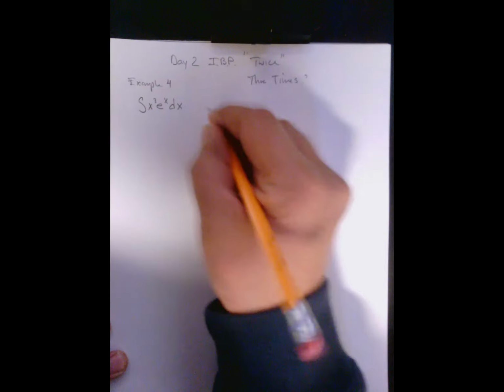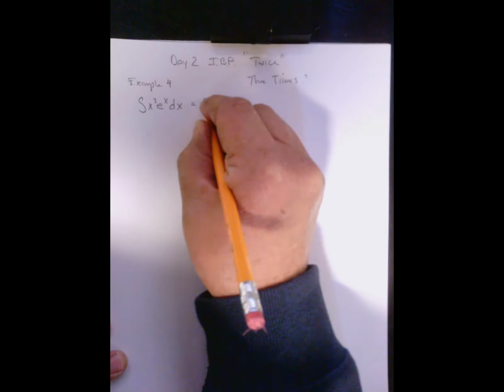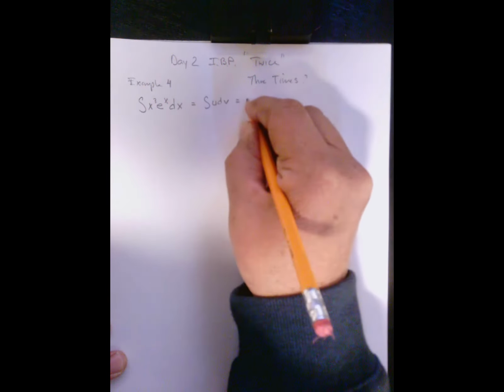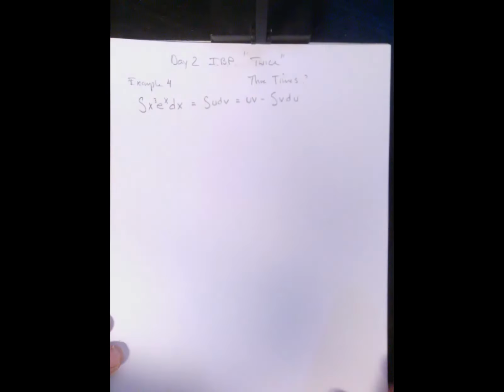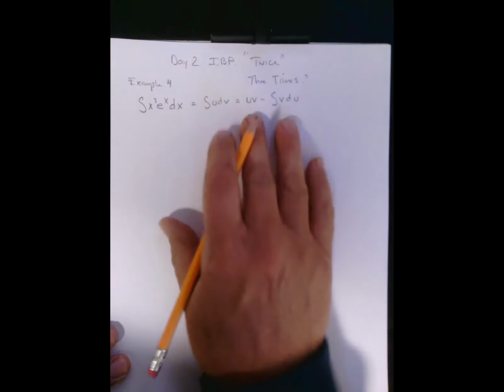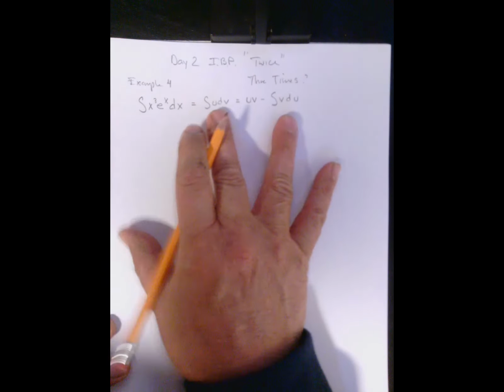In any case, I'm going to use integration by parts to integrate x cubed e to the x dx. So I need to choose a u and a dv, and then use my formula. Remember, I'm assuming that this is of the form u dv, and the integral will evaluate to uv minus the integral of v du. So this is the integration by parts formula.